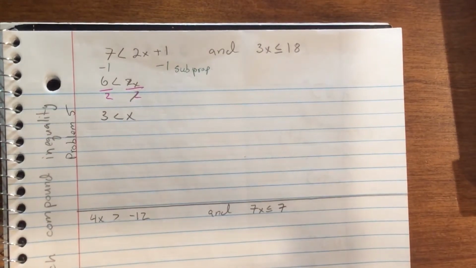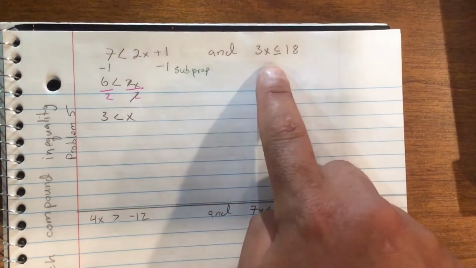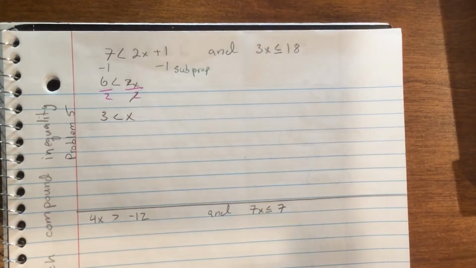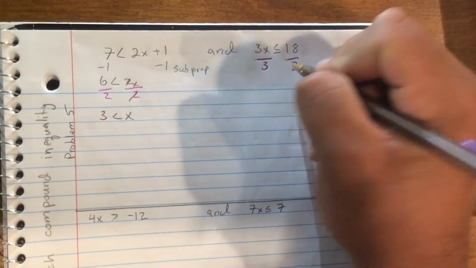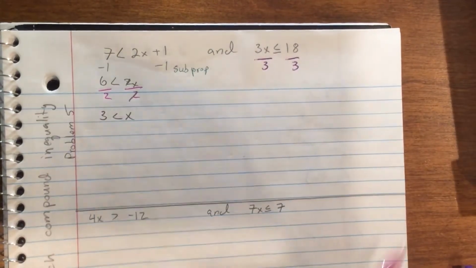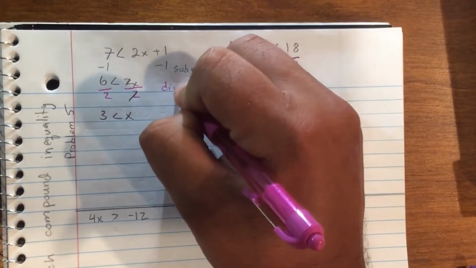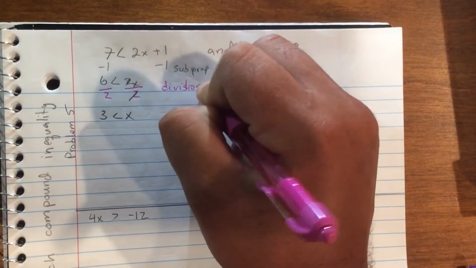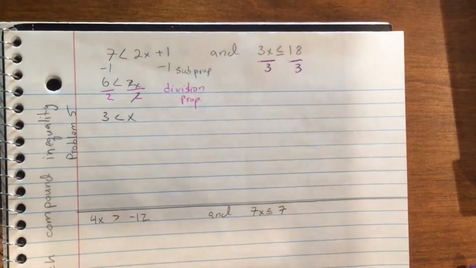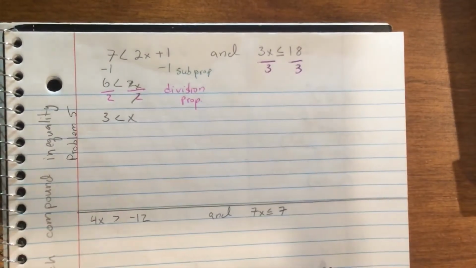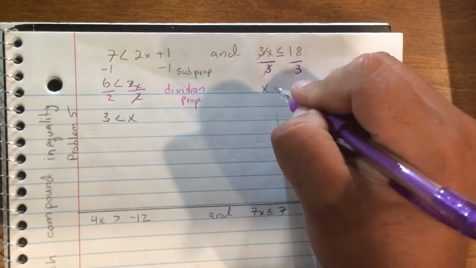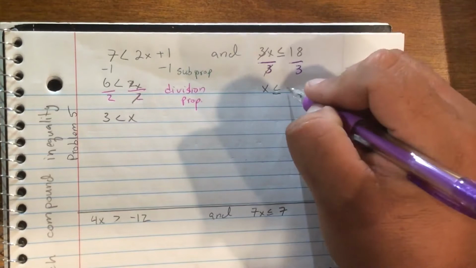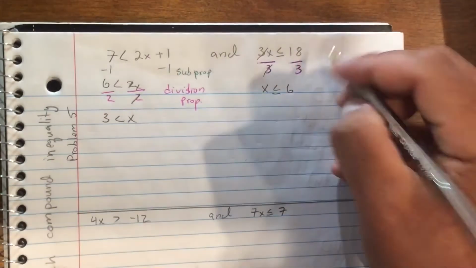And then we're going to go ahead and do the other side now, which is over here. And this one just has the division property. So we're going to just divide each side by 3. And I'm going to write division property over here. Division prop. And go ahead and do the math on this side. 3 divided by 3 makes 1, leaving x is less than or equal to 6. This is also a division property.